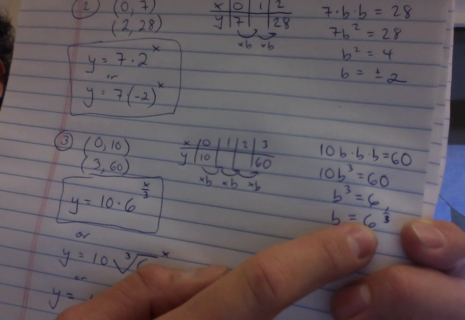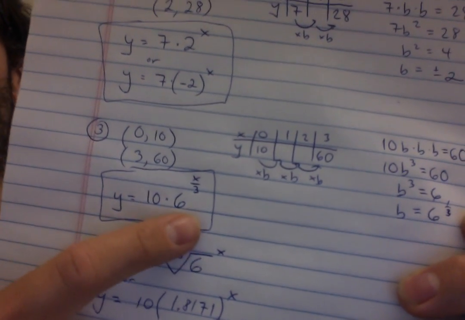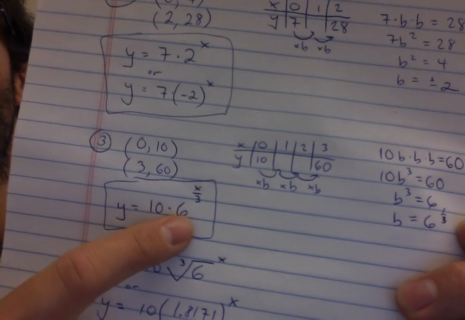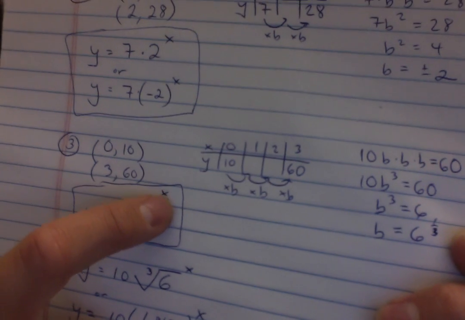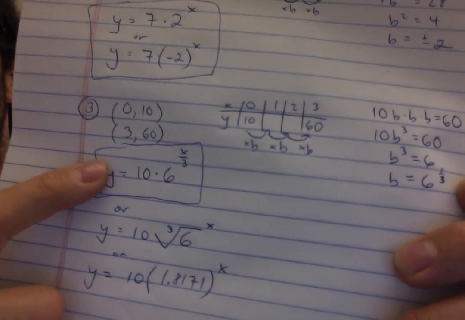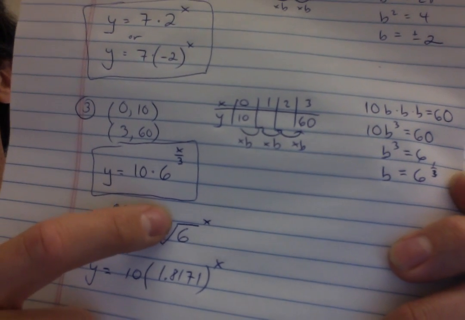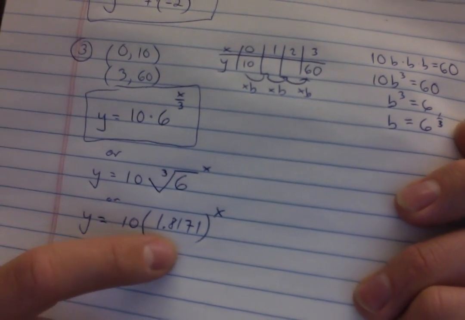So we have the a value is 10, and then we have the equation like this. Okay, if the cube root of 6 is your b, I'd like to write the equation as 6 to the 1/3. So 6 to the 1/3 x is 6 to the x over 3. Okay? You also could write the equation, though, just as 10 times the cube root of 6 to the x, if that's easier for you. Or you can get the decimal approximation on the calculator.